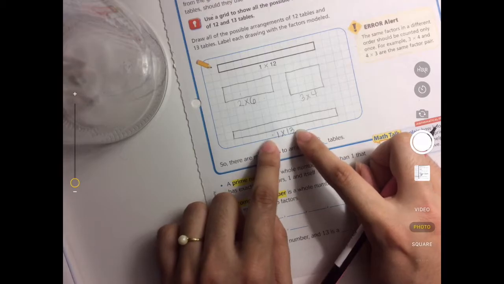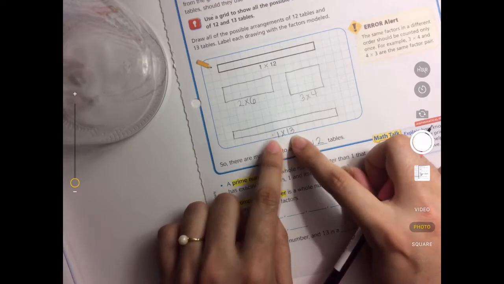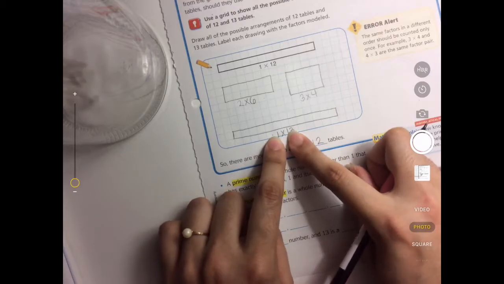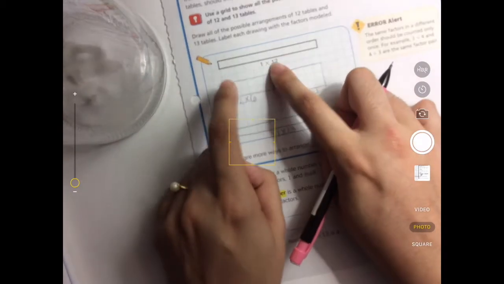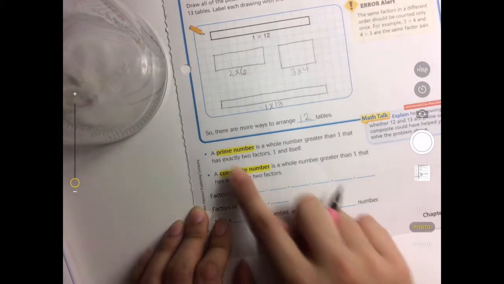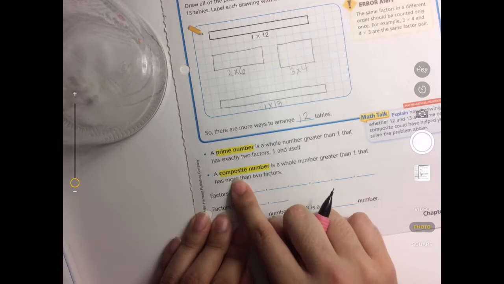So we know that there are some numbers that only have 1 or 2 factors rather for that number. So for 13, you only have 1 and 13 as factors. For 12, you have 1, 12, 2, 6, 3, and 4 as factors. That is the difference between prime numbers and composite numbers.